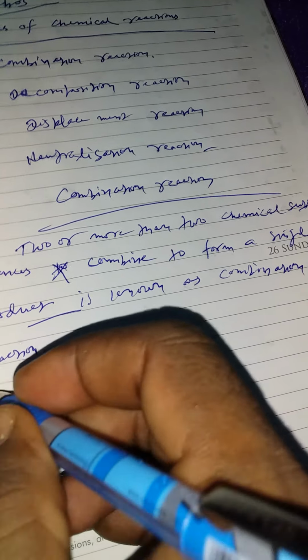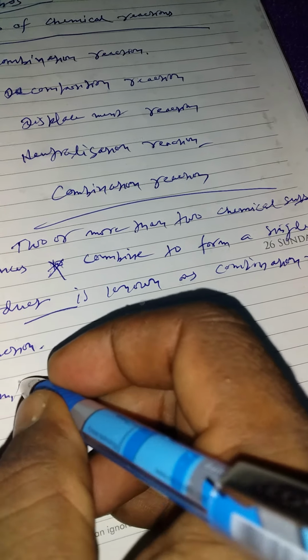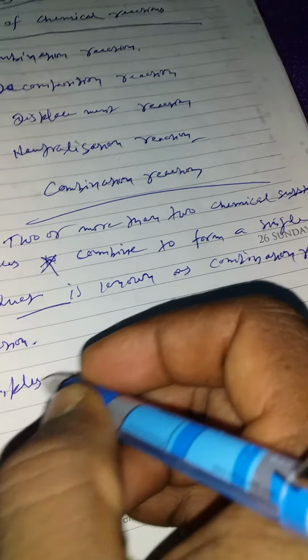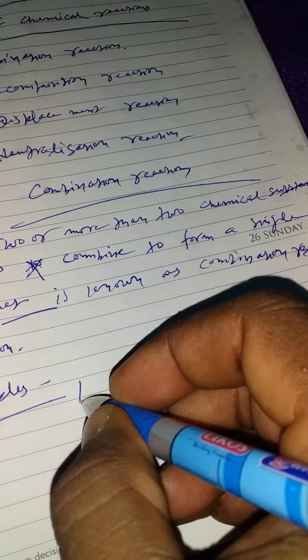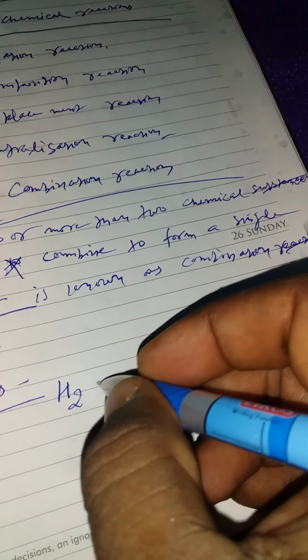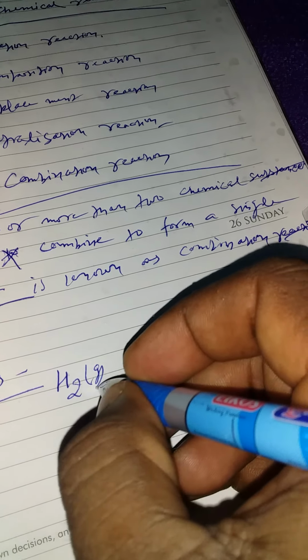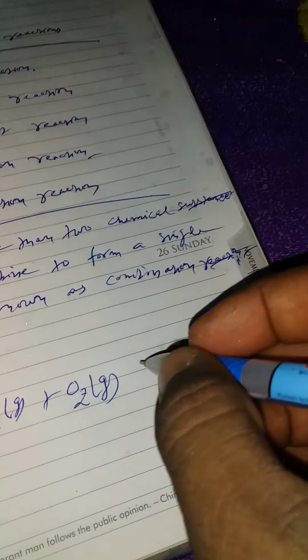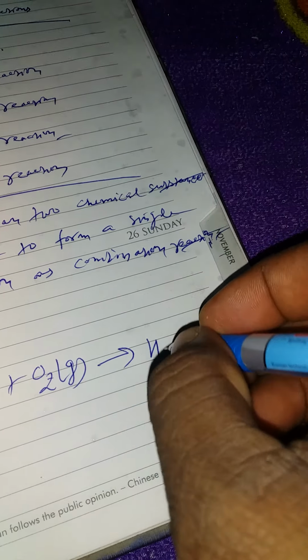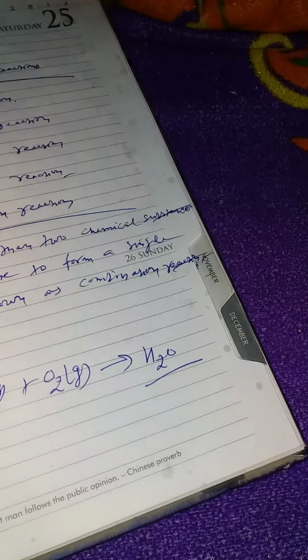So examples of combination reaction: when hydrogen in the form of gas reacts with oxygen in the form of gas to form water.